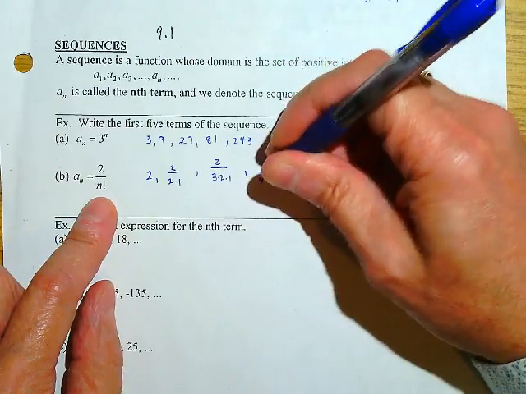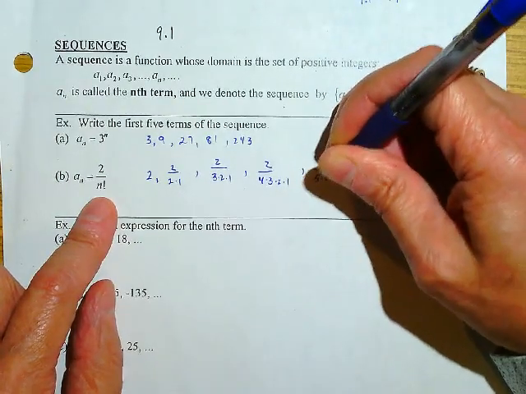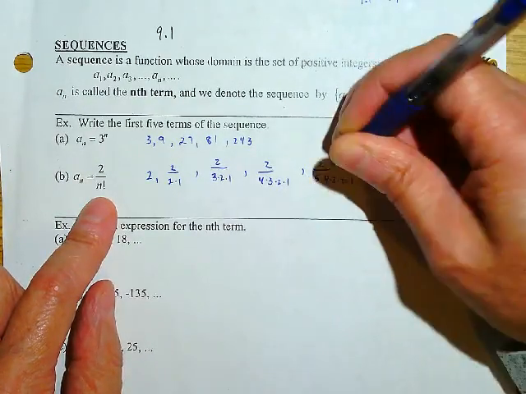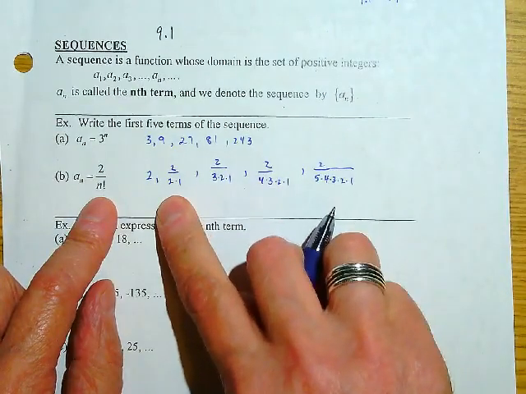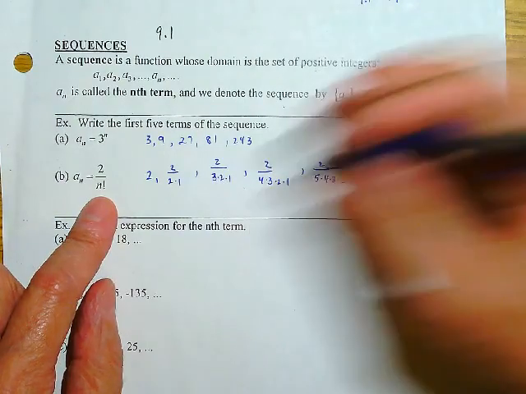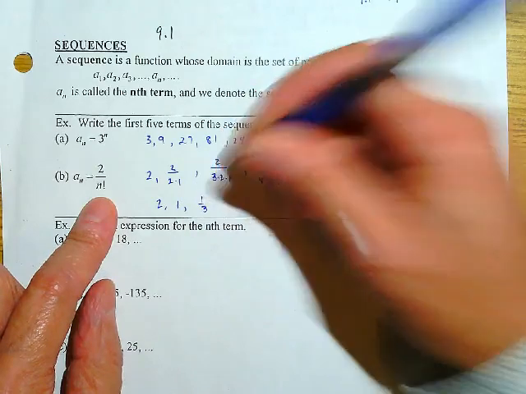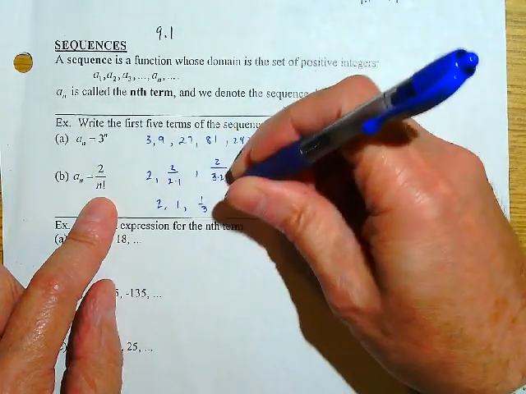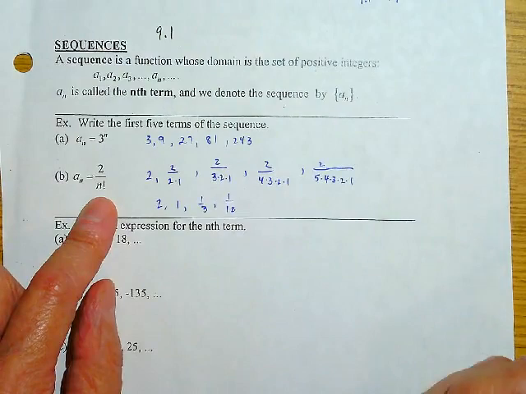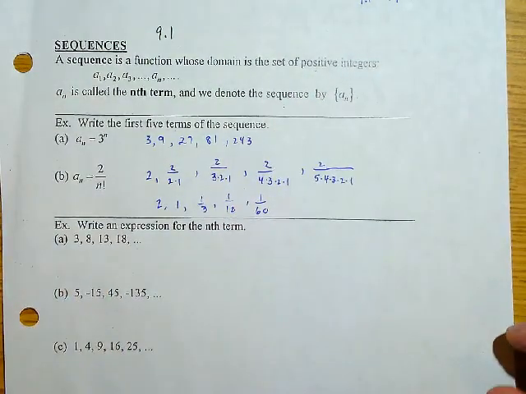2 over 4 times 3 times 2 times 1, and 2 over 5 times 4 times 3 times 2 times 1. Well, hopefully you would cancel some of those 2's, cancel again the 2's, you get the idea. 2, 1, 1/3, right, because 2 and 2 cancel, 4 times 3, 1/12, and then 1/60. All right? So, first 5 terms there. Again, separated by a comma, just a sequence.